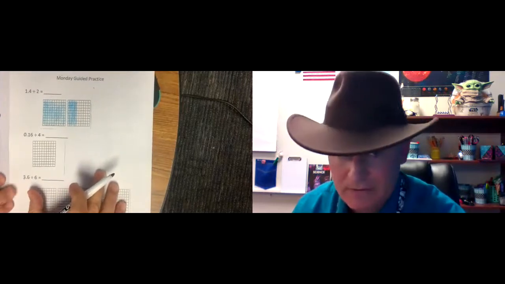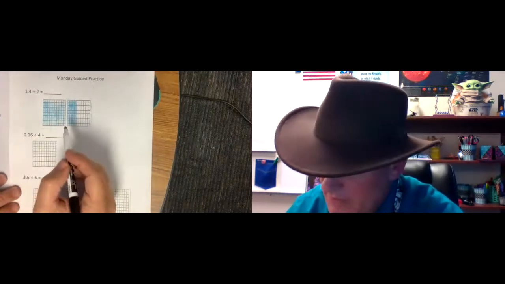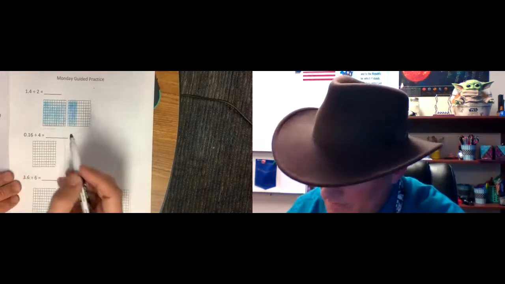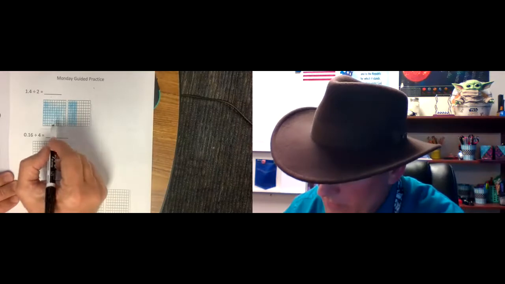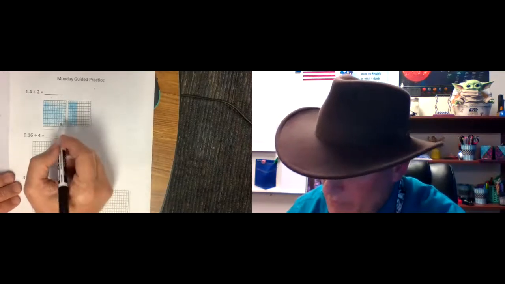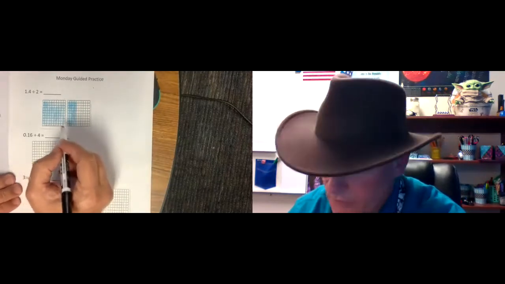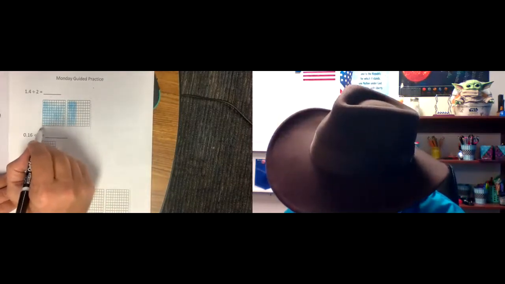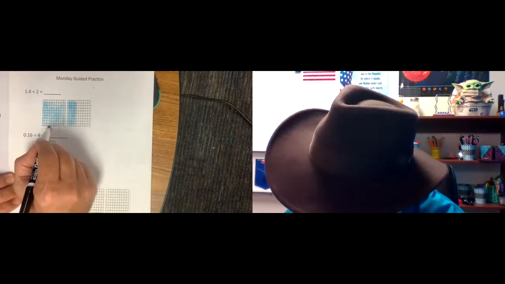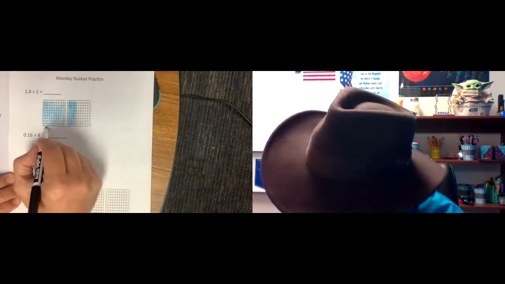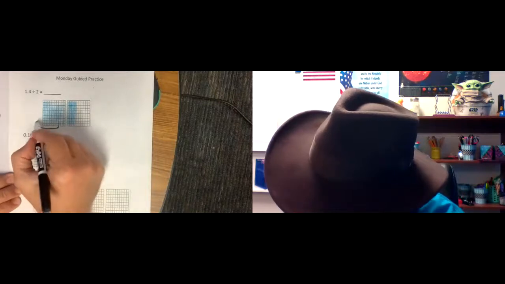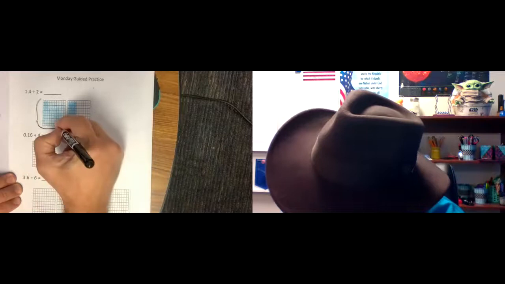Well, I know 14 divided by 2 would be 7. We'll think about the decimal a little bit more later when we check it using the standard algorithm. So if I have 14 tenths, 2 equal groups would be 2 groups of 7 tenths. So let me count very carefully across the bottom. 1, 2, 3, 4, 5. 1, 2, 3, 4, 5, 6, 7. About right there.